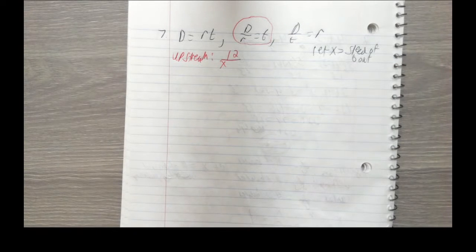That's ultimately what we're looking for, right? X is the speed of the boat. That's what we want to find. We want to solve for X. So the question said, what is the speed of the motorboat? X is the speed of the motorboat.